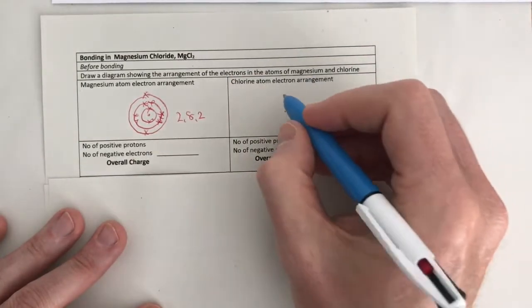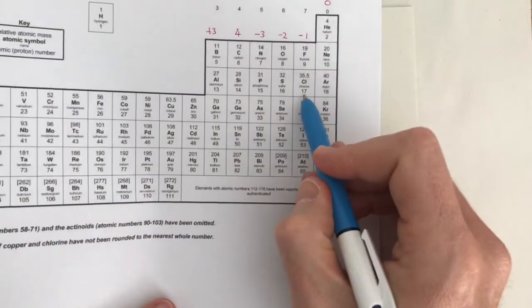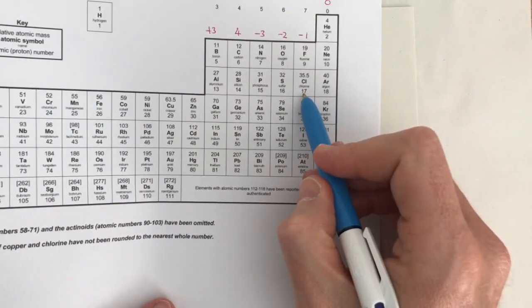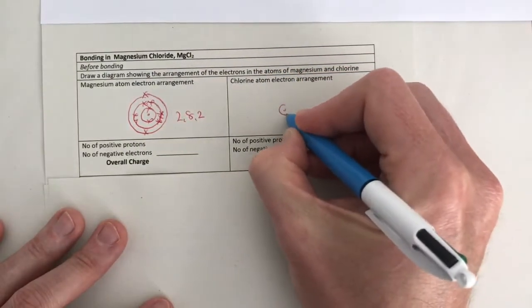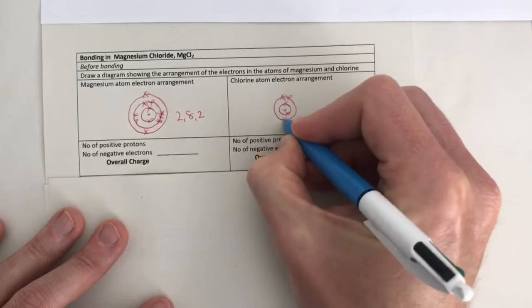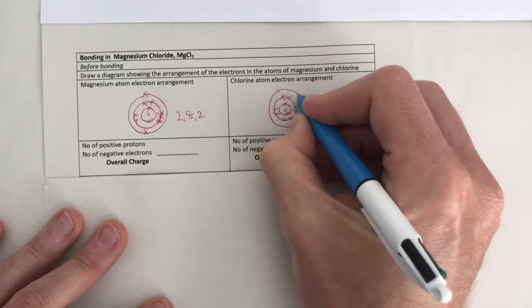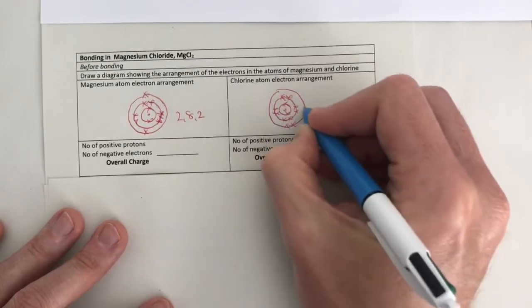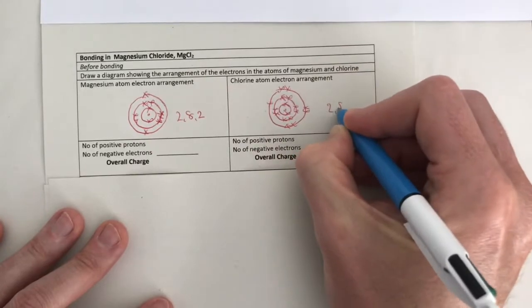Chlorine over here, let's bring this down. We can see it's in group 7, and it's got 17 protons and therefore 17 electrons. How do you arrange 17? You have 2 in the first, then you have 8 to fill the second, and that leaves us 7 to go into the third energy level.